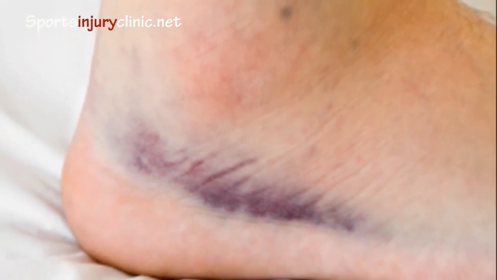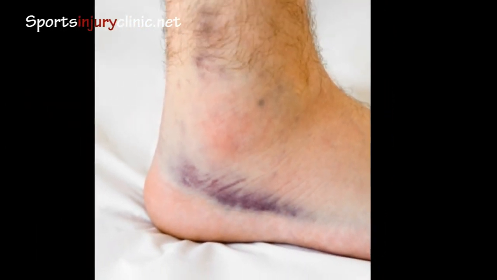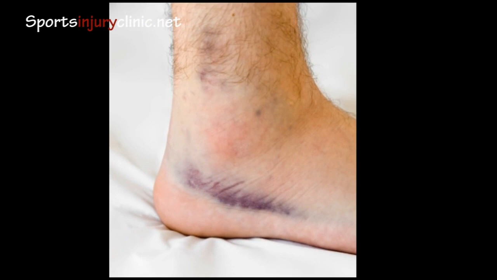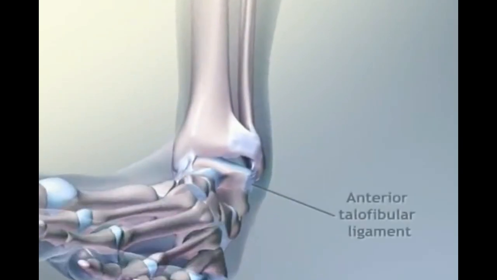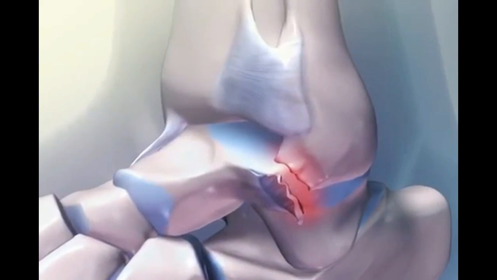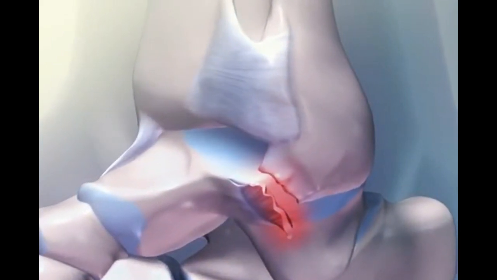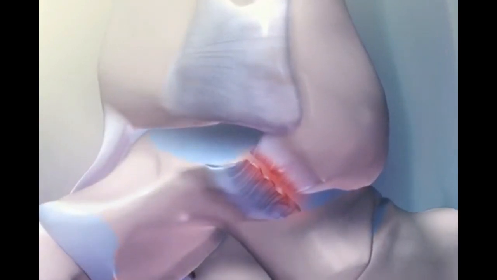When an ankle is sprained, it is immediately painful and usually swells very quickly. It is painful to put weight on the ankle, and bruising often develops within 24 hours. More severe injuries may cause the ankle to feel unstable. The most common sprained ligament is the anterior talofibular ligament, stressed during an inversion sprain. Sprains are classified as first, second, or third degree depending on their severity.